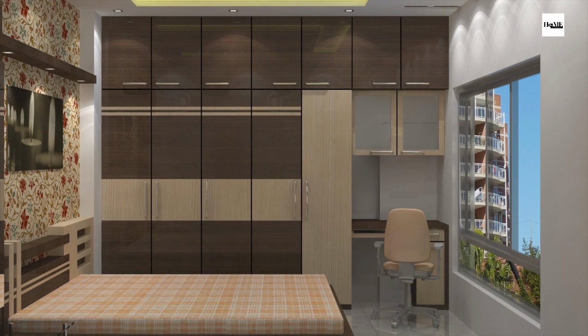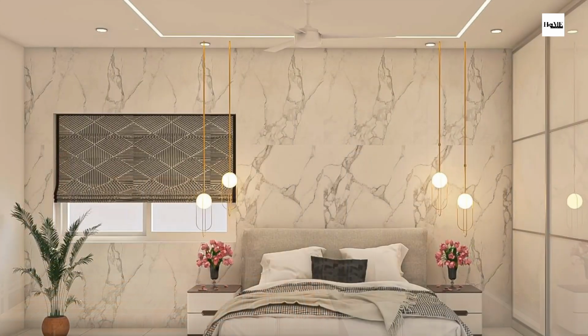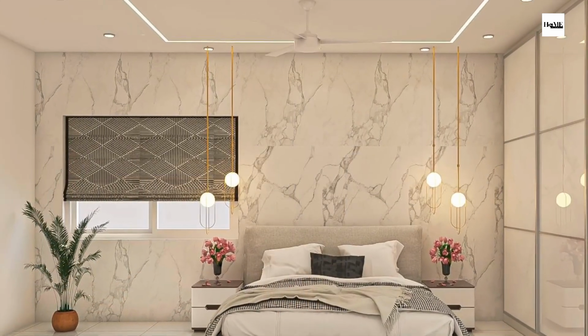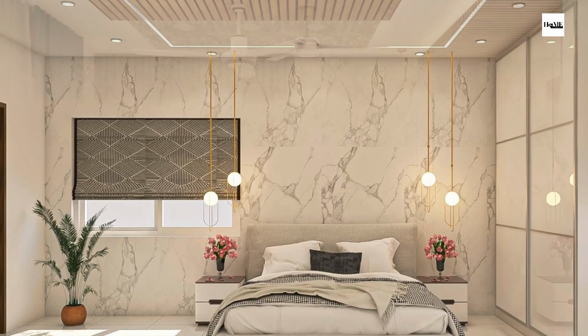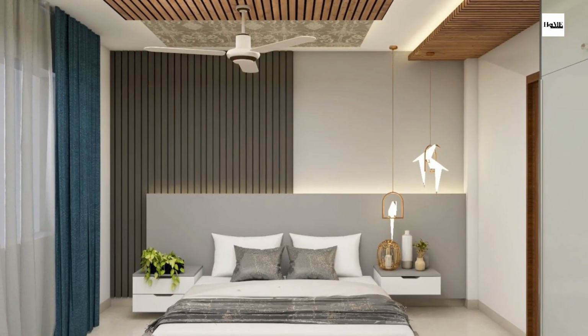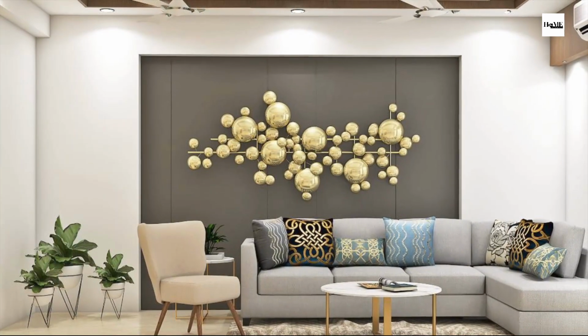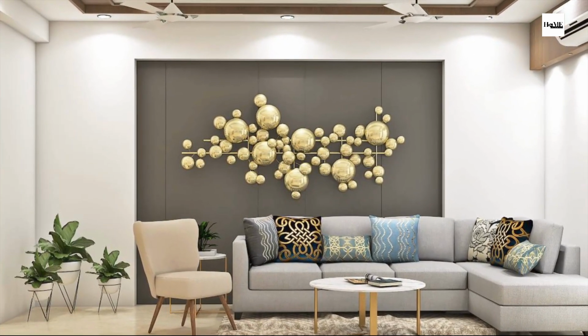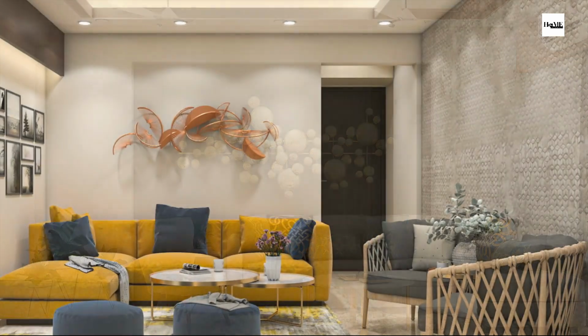Modern drop ceilings are characterized by clean lines, minimalist aesthetics, and the use of innovative materials. They are designed to integrate seamlessly with the overall interior design, enhancing both form and function. This is more than just a lowered ceiling. It's a deliberate design choice to enhance the room's character.